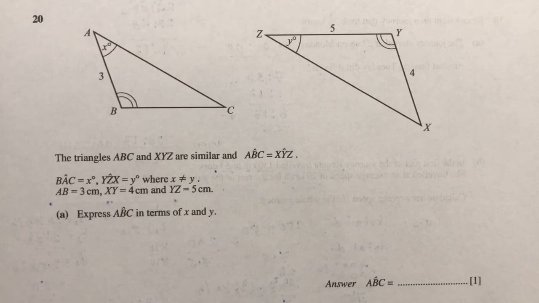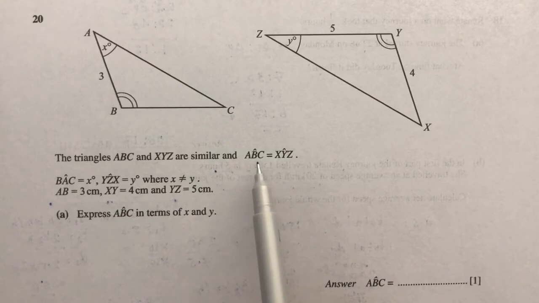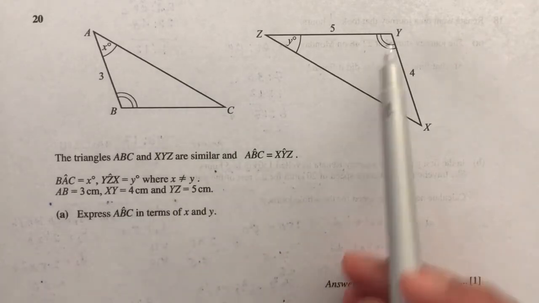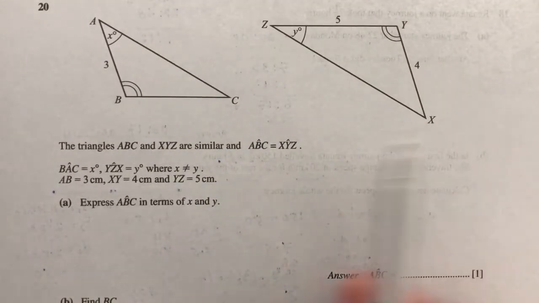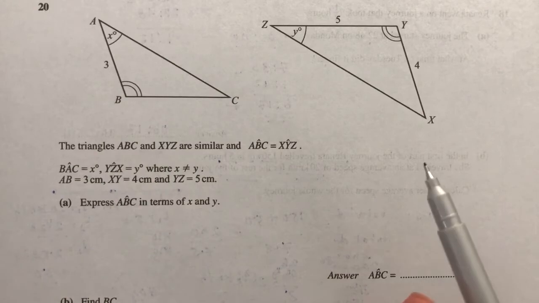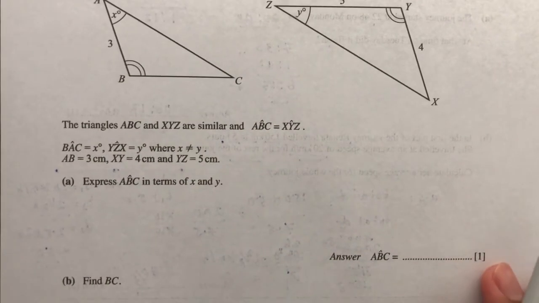Question number 20. Triangles ABC and XYZ are similar, and angle ABC equals angle XYZ. This equals this. Great. So these two triangles are similar. It means that the corresponding sides are proportional to each other. They have the same constant.